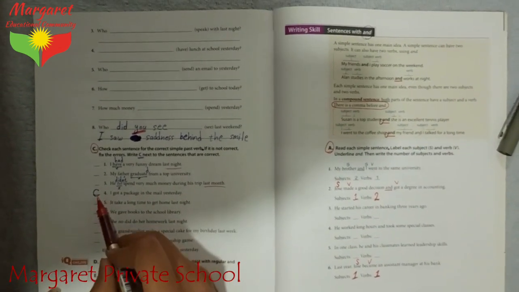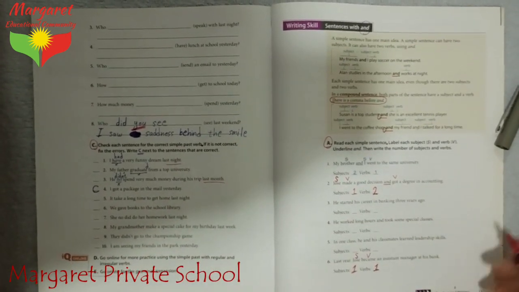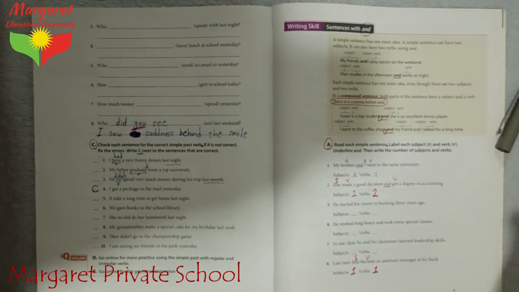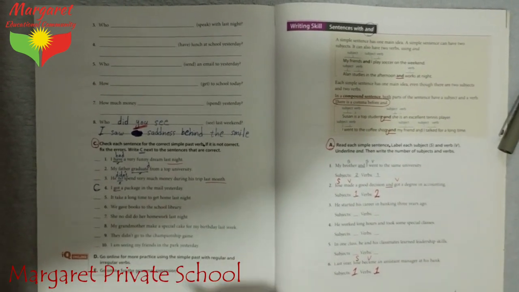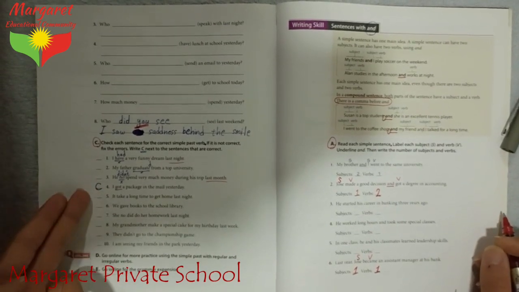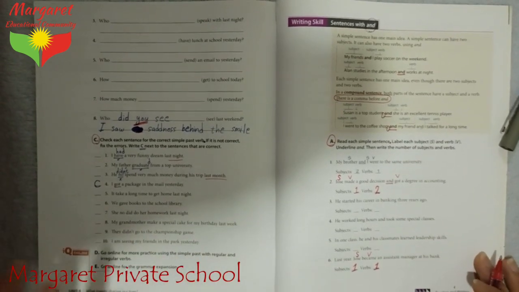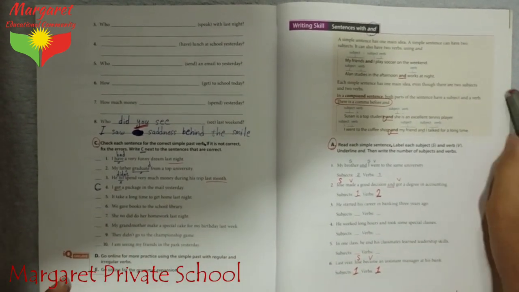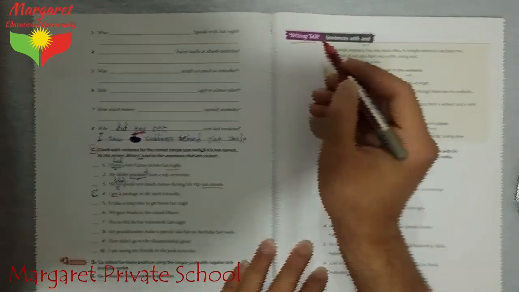And for number 4, this is correct. I got a package in the mail yesterday. I got a package, meaning someone sent a package to me and I got it. I received it. So as you can see, the verb is correct and the subject is correct, and there's no problem. So you write C. I want you to correct the other ones, and if it doesn't have any problem, only write C. That will be enough, my dears, for our writing skill.